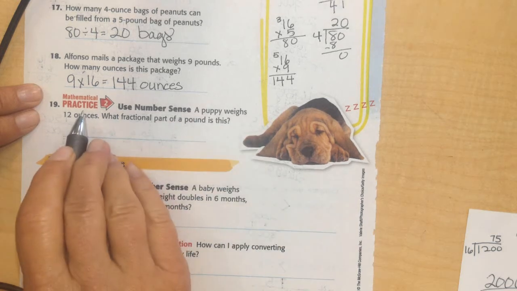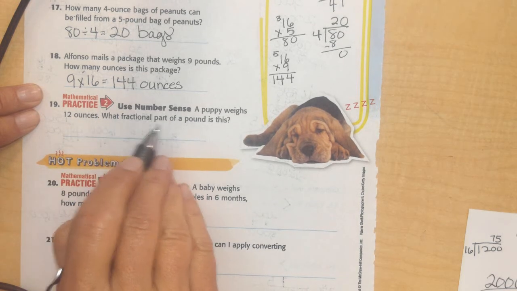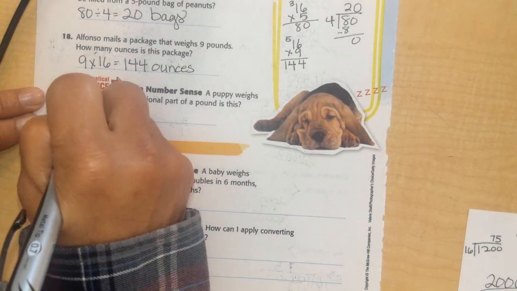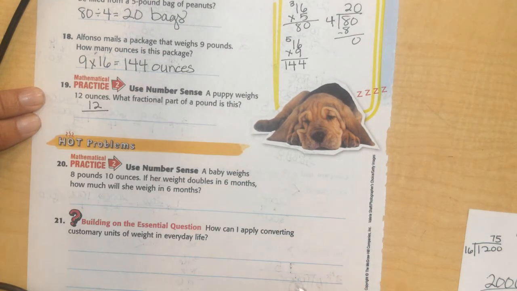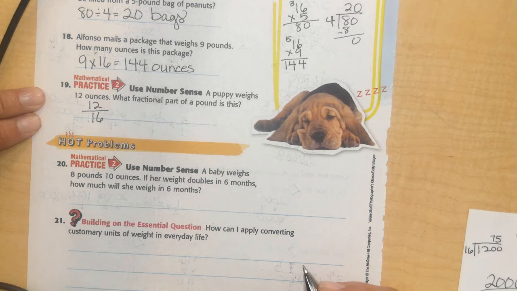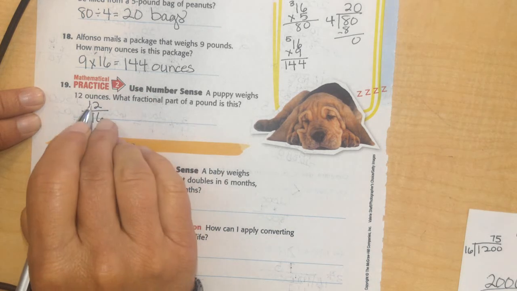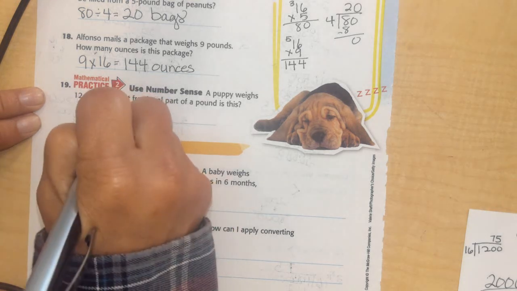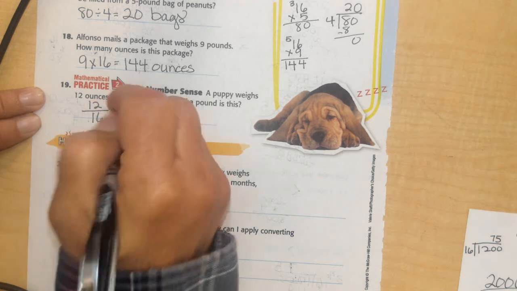A puppy weighs 12 ounces. What fractional part of a pound is this? Right, if a puppy weighs 12 ounces in a fraction of a pound, there are 16 ounces for him to weigh a whole pound. So he weighs 12 sixteenths of a pound.